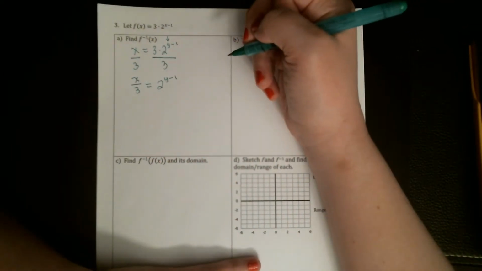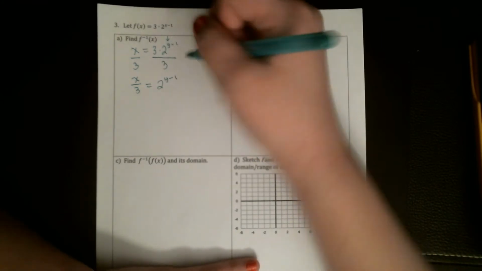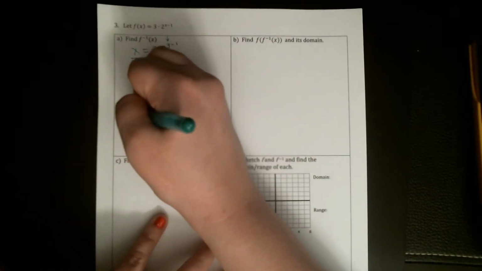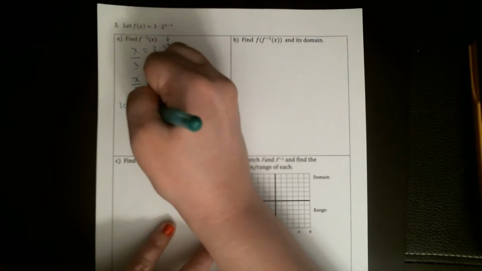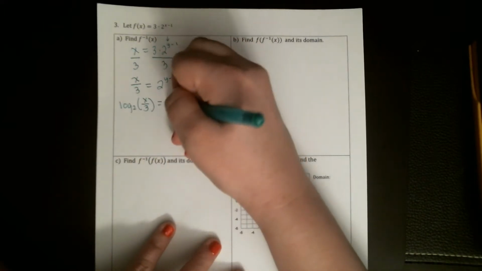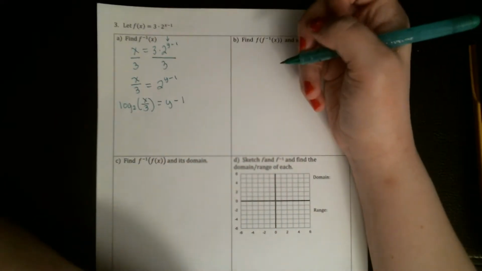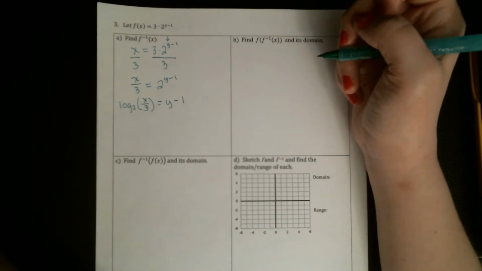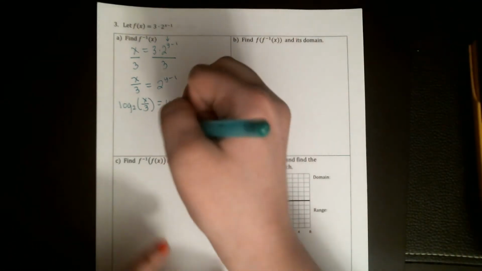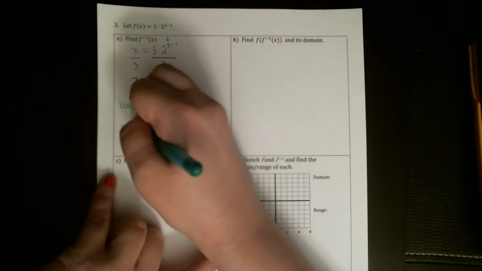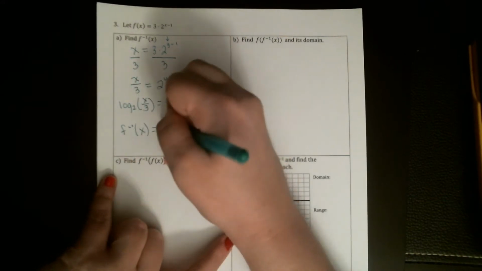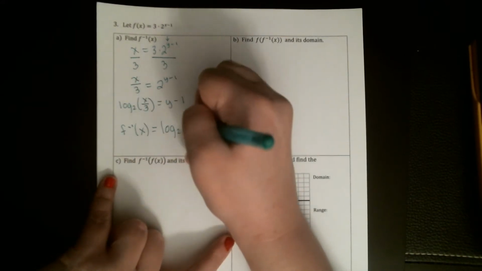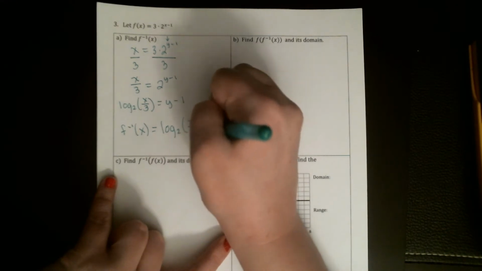I'm going to next try and get rid of the exponential base 2, which means take the log base 2 of both sides. It will cancel out nicely on the right and just leave me a y minus 1. And then I need to add the 1, so it looks like f inverse is going to be log base 2 of x over 3 plus 1.